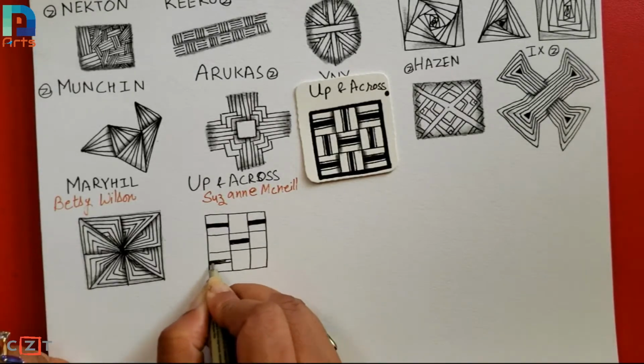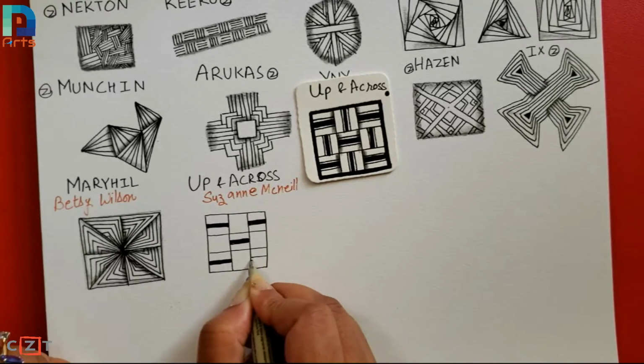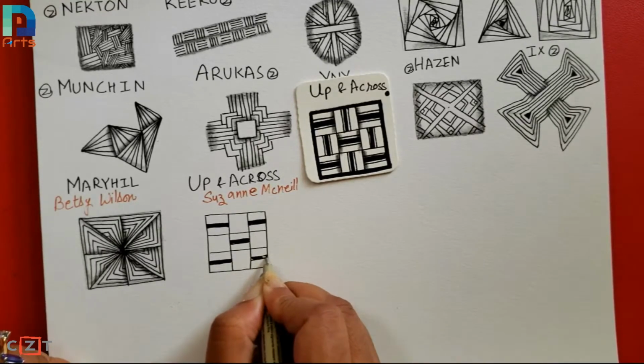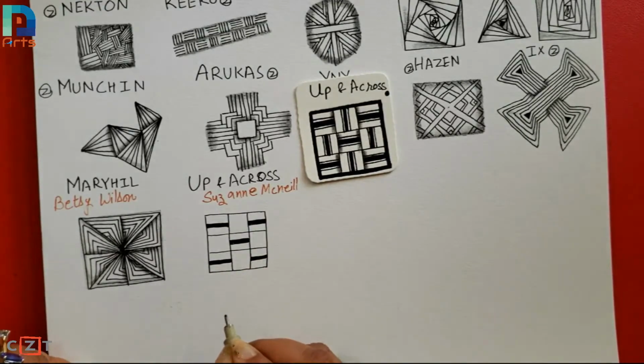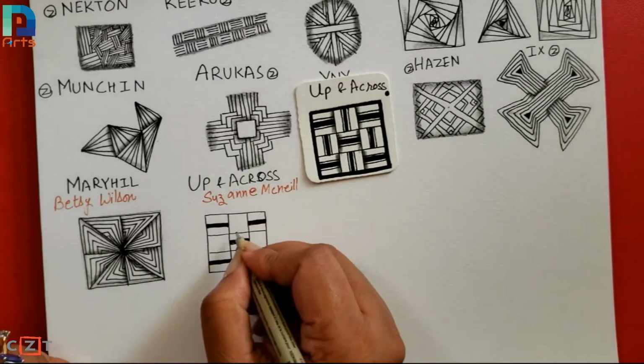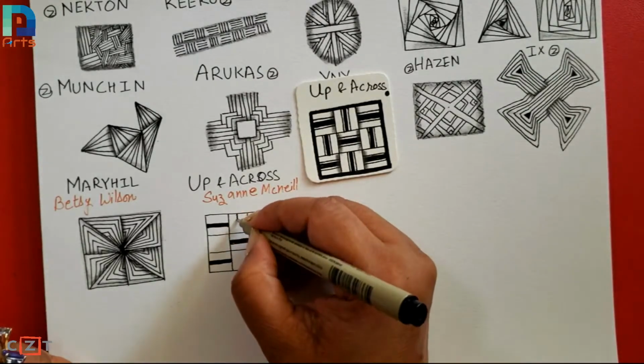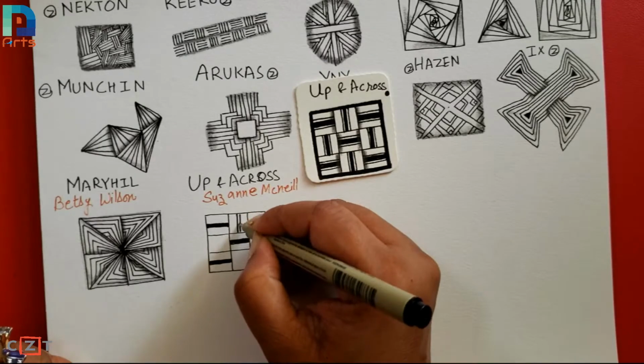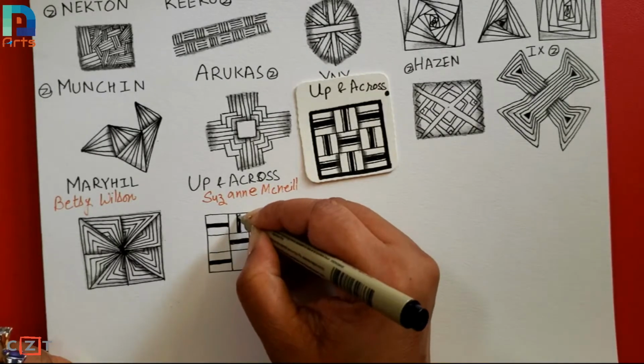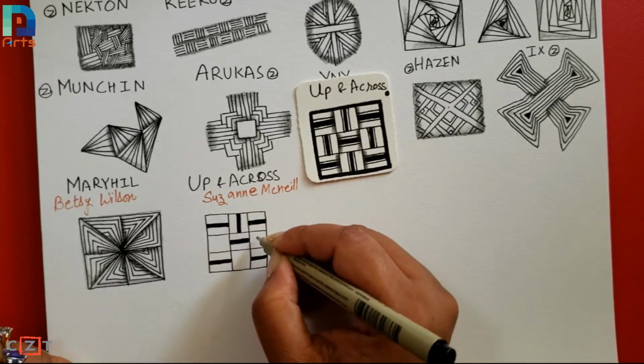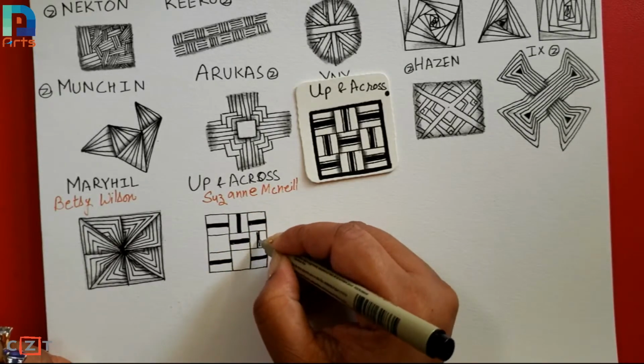Absolutely in the checker style, you draw one, leave one, draw one, leave one. Draw in one block, leave one block, and in the second one you draw vertical, so it becomes up and across, like the horizontal and vertical.